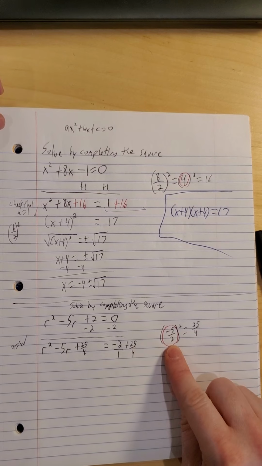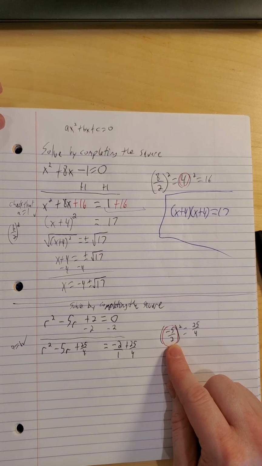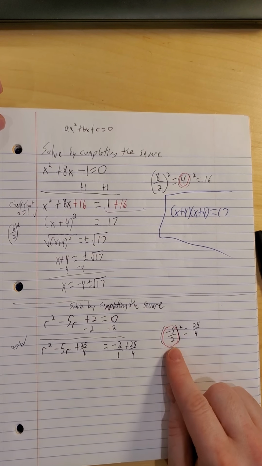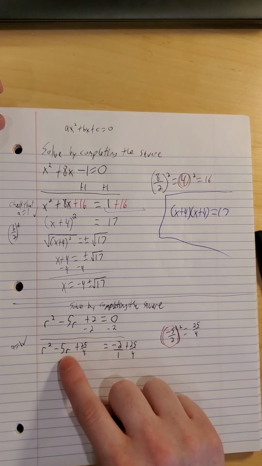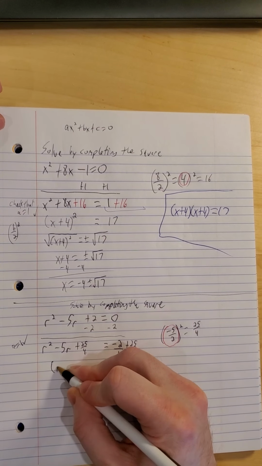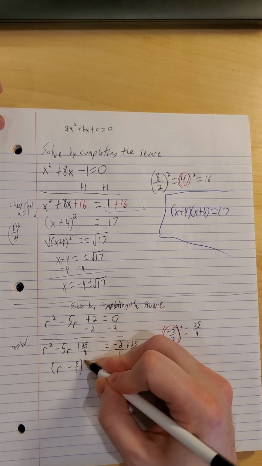Negative 5 halves times negative 5 halves is 25 over 4. Negative 5 over 2 plus negative 5 over 2 is negative 10 over 2. Negative 10 over 2, though, simplifies to negative 5. So the left-hand side is now our negative 5 halves quantity squared.